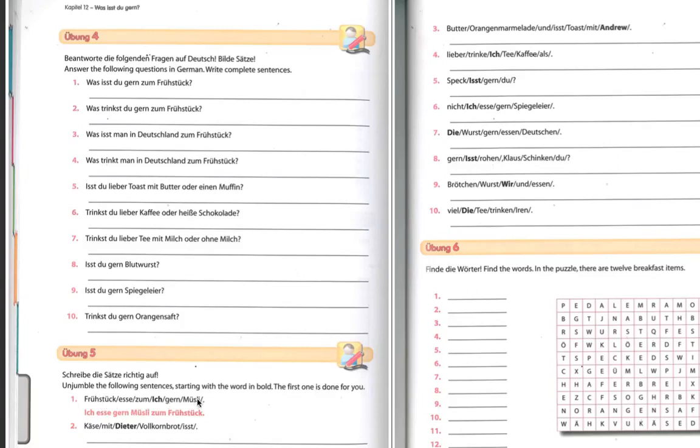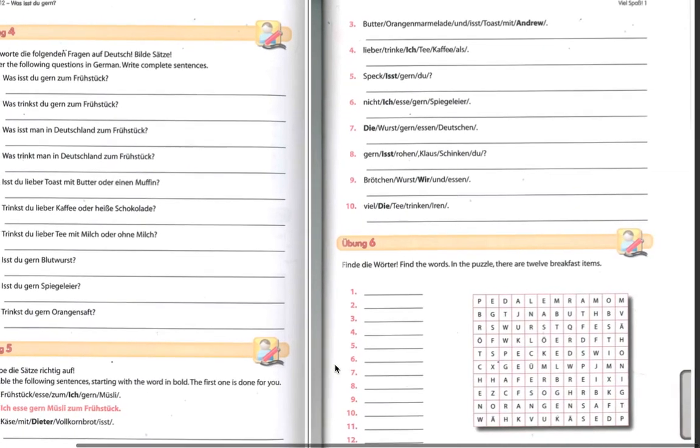So who do we have here? Ich esse gern Müsli zum Frühstück. If I were putting zum Frühstück at the start of a sentence here, so imagine where the mouse cursor is, zum Frühstück is now the first part, ich will be the second part, esse will be the third part. Now that's wrong, because esse needs to be the second part. Okay? Now when I say second part, I don't mean that esse is the second word. I mean it's the second understandable phrase in the sentence. Okay? So we'll do that in a second.